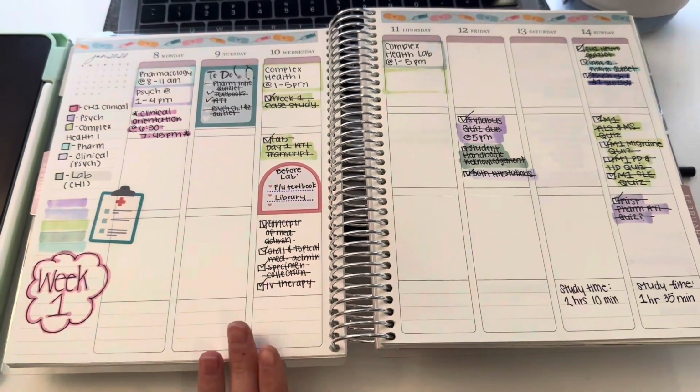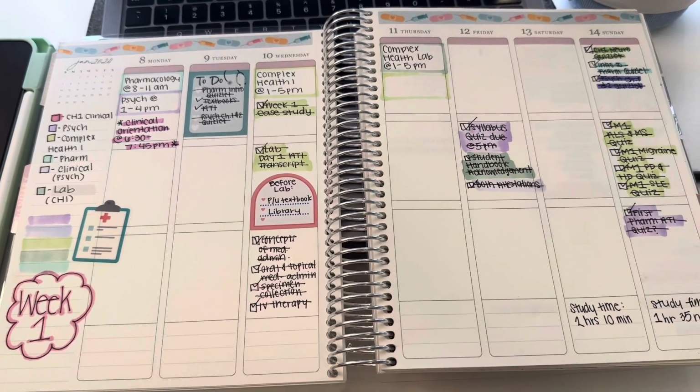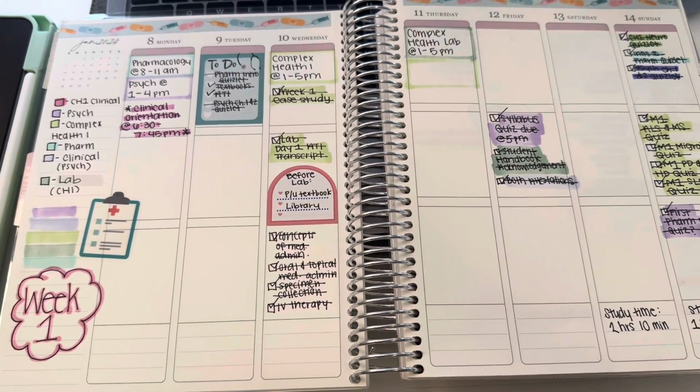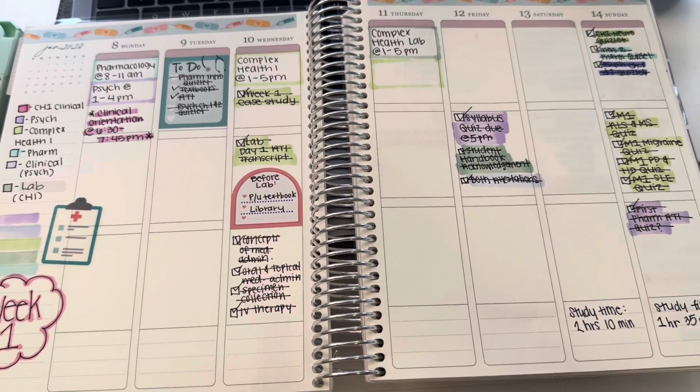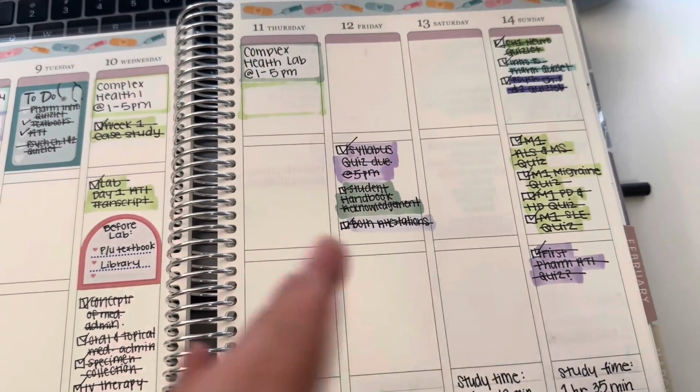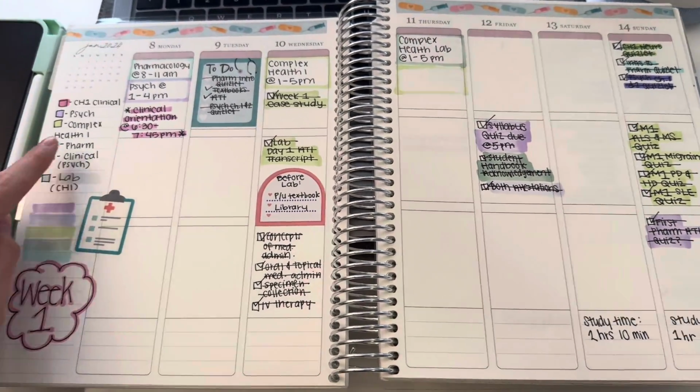This is my planner this semester. It is the Erin Condren Life Planner, and I'm going to show you guys a little rundown of how I plan every single week. Okay, so this was from my first week of my second semester of nursing school. And so as you can see, I have all of my assignments that I had due that week in this planner. I had them highlighted according to their class.